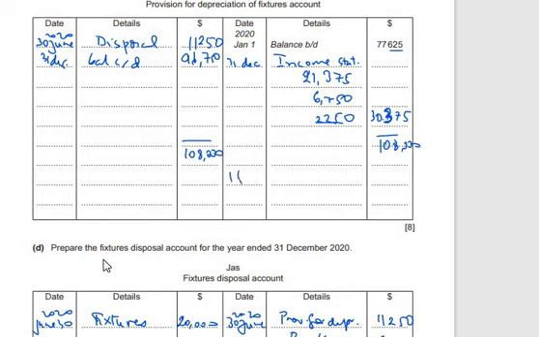There will be a balance brought down. Please remember, write the balance in full. That's because IGCSE doesn't recognize these abbreviations. And the balance brought down will be, of course, 96,750, which means our fixtures at the beginning of 2021 will have a balance brought down of 96,750.